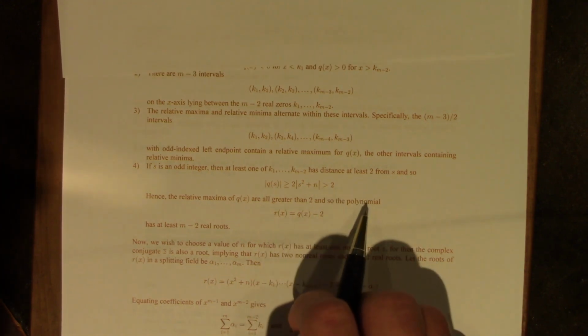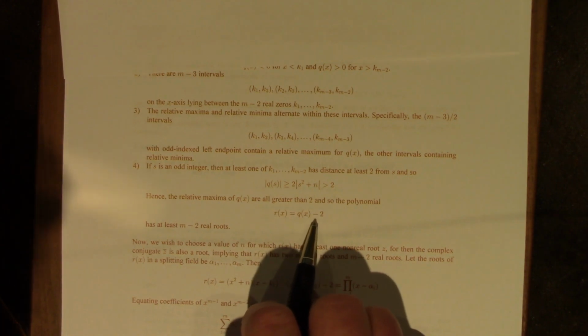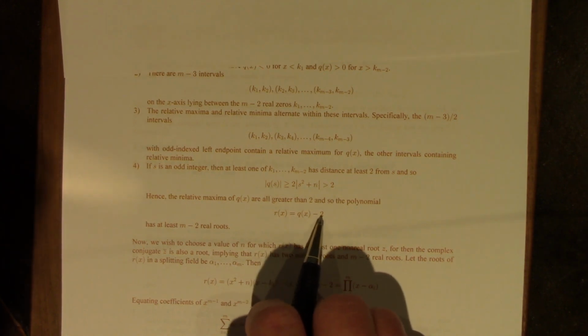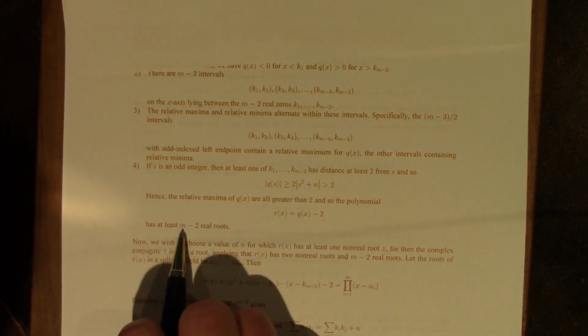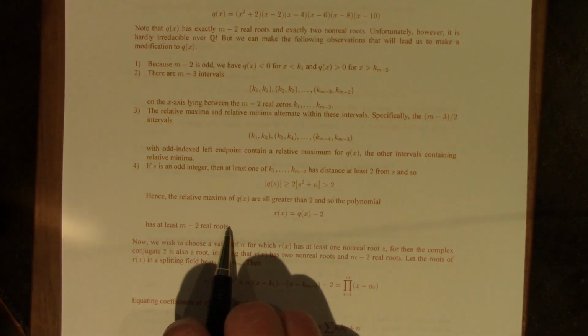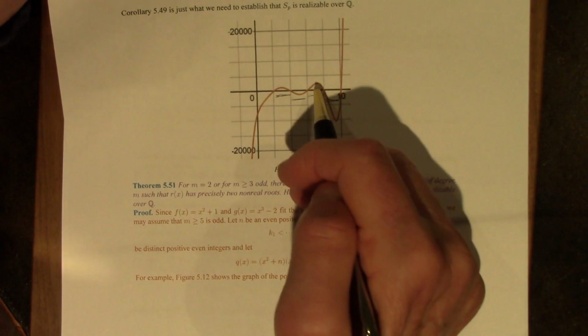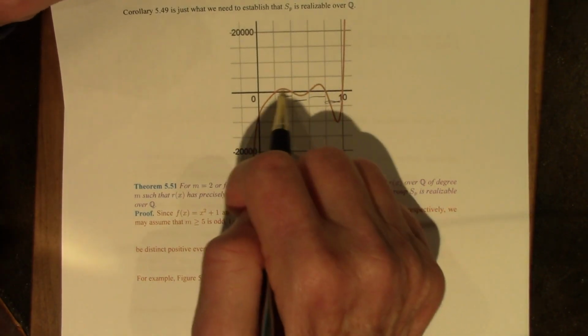And so this polynomial R of X, which is Q of X minus 2, still has the same number of relative maxima, and therefore it has m minus 2 real roots. We drop this graph down by 2 units, we still have these positive relative maxima.